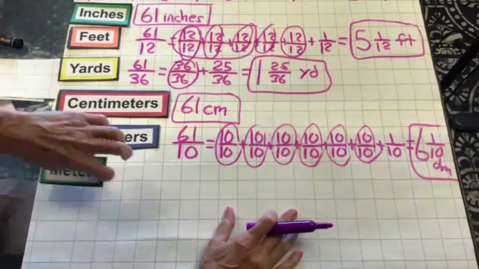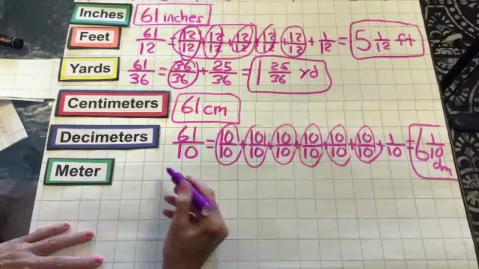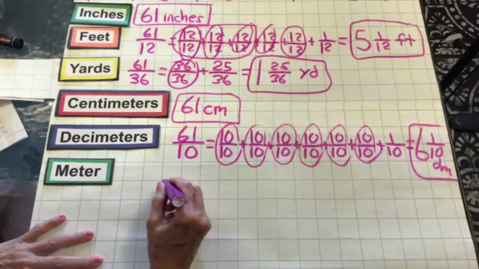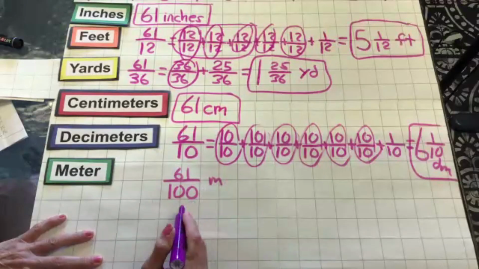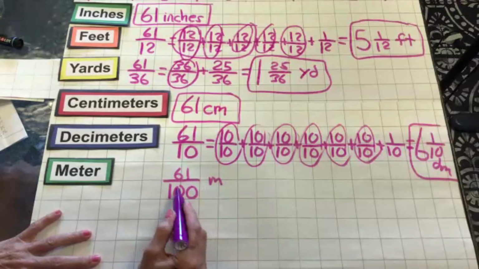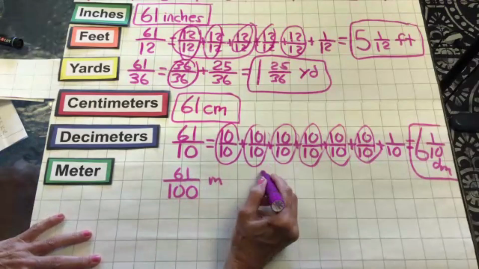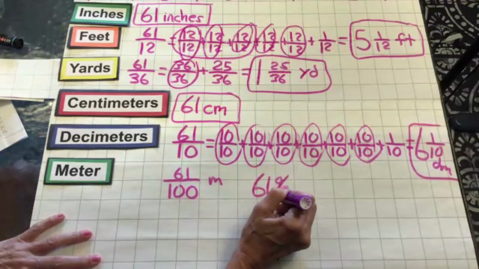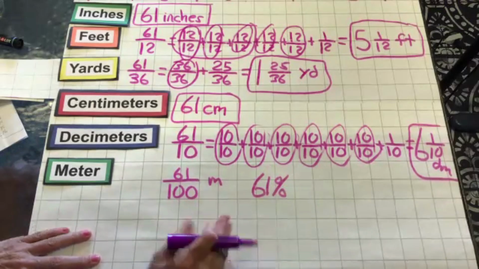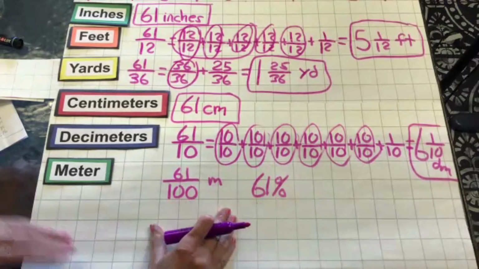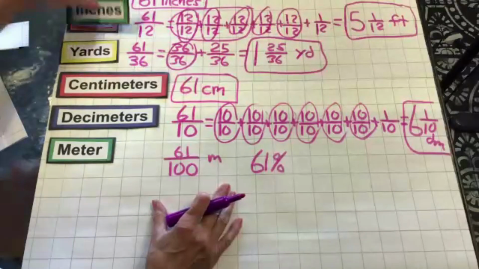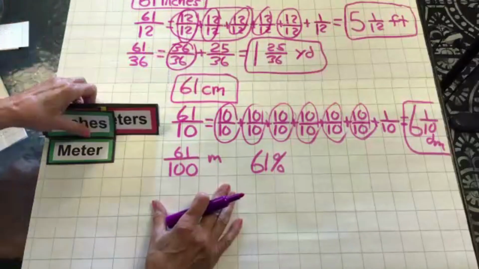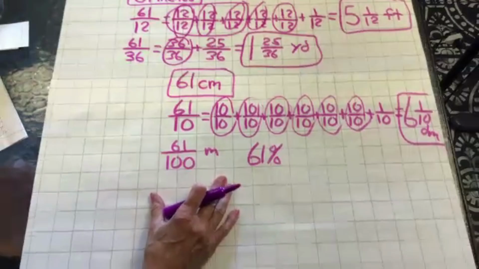And then let's go for our meter. It takes 100 centimeters to make a meter. We only have 61. So we just have a part. And when we get down the line, this fraction would also mean that we have 61% of a meter. Just throw that in for fun. Added scoop. All right, let's get rid of this and move on to our liquid measurement.